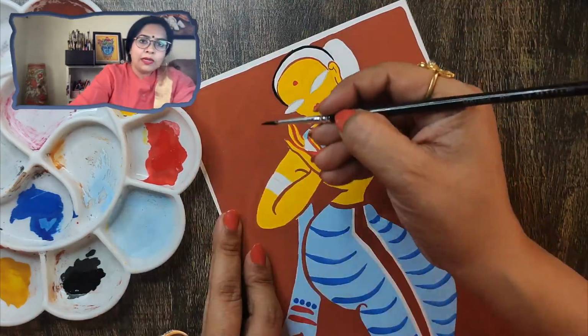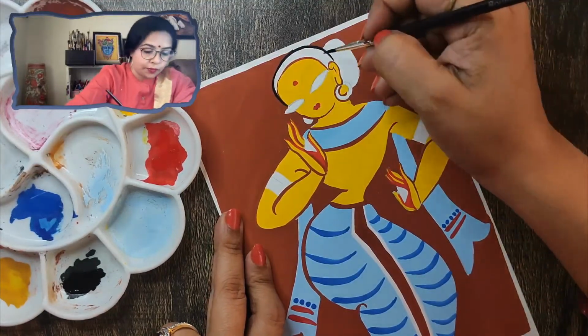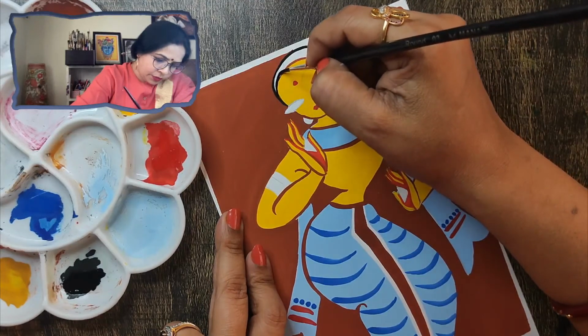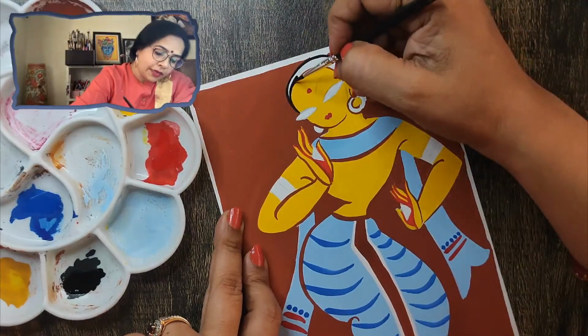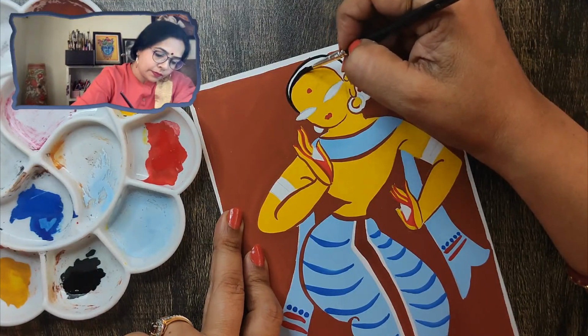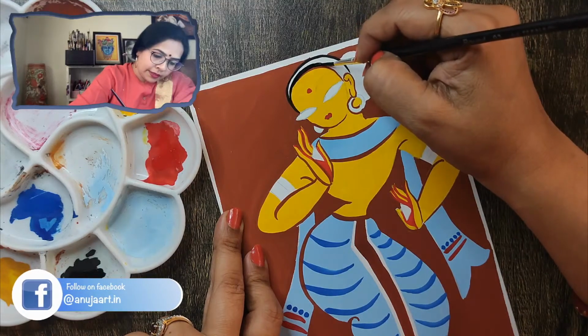Just with one tension, tension means one spring of stroke. See to it that you're not covering your brown line. It will always give a little contour to the face. Leave that line and then go on this side.